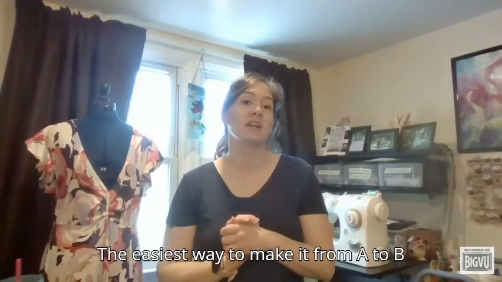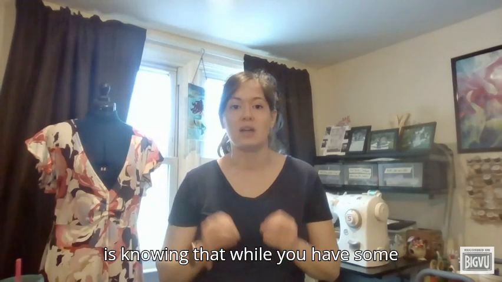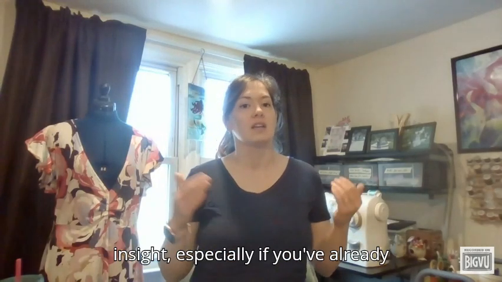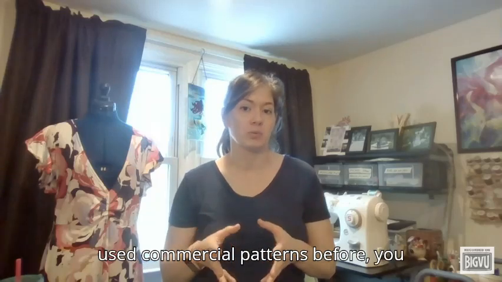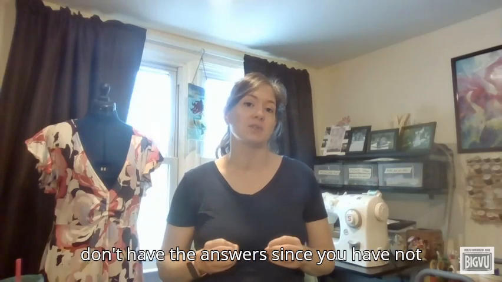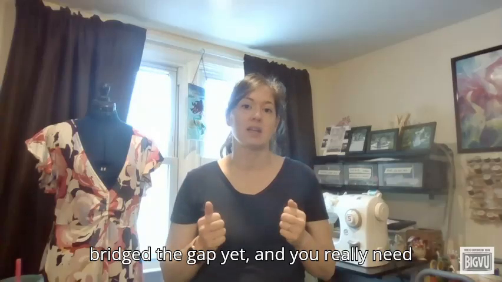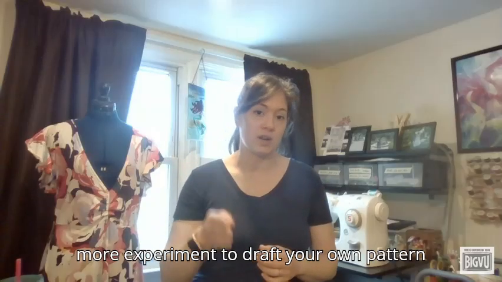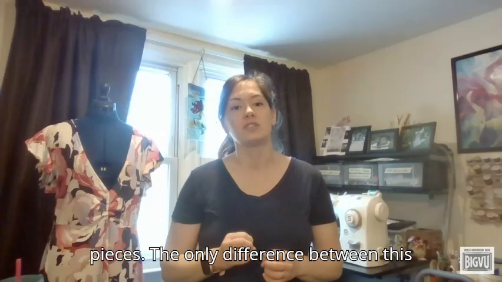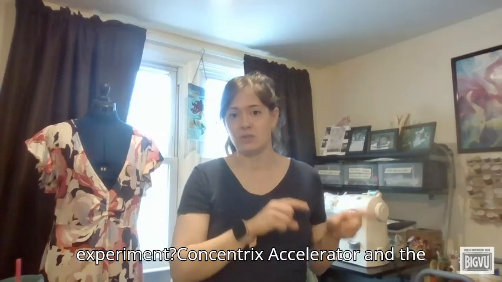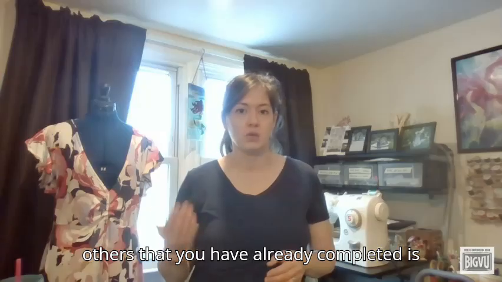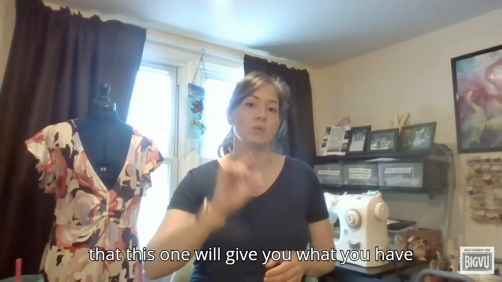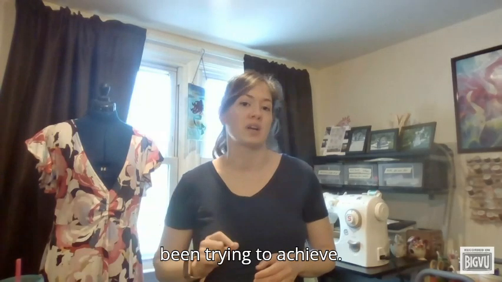The easiest way to make it from A to B is knowing that while you have some insight, especially if you've already used commercial patterns before, you don't have the answers since you have not bridged the gap yet. And you really need to have an open mind and complete one more experiment to draft your own pattern pieces. The only difference between this experiment in Seamstress Accelerator and the others that you have already completed is that this one will give you what you have been trying to achieve.